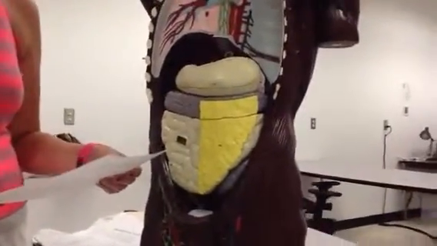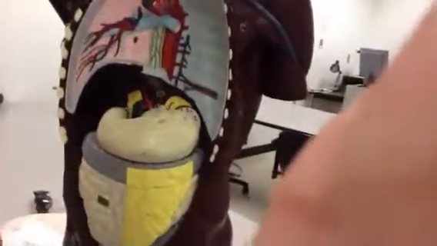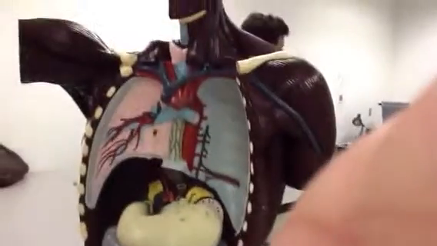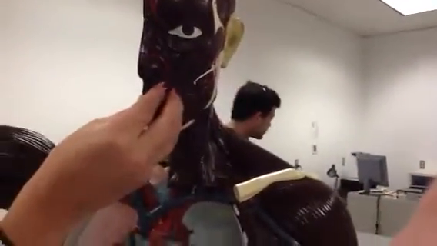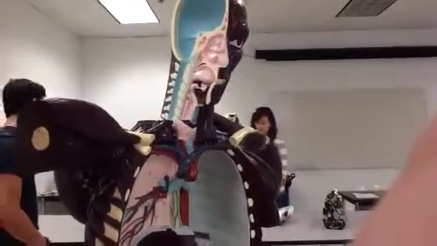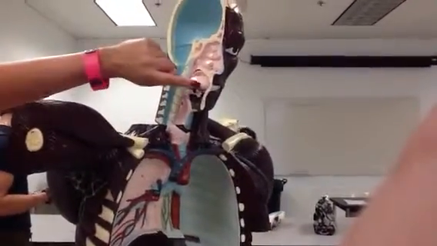There you go, Casey. Okay, we're going to identify the parts for the laboratory. So, the first thing we need to be able to know is the mouth. That's the outside. The oral cavity is inside your mouth, everything within it. I need to move back. Your tongue, here.